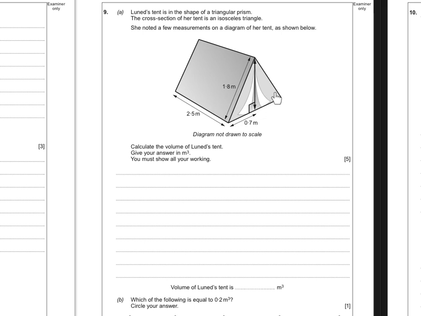So, for volume of prisms like this, we need to get the area of this cross-section and times it by how far back it goes. Well, obviously at the moment we've got a triangle, so we've got the base, we know that's 0.7 and that's 0.7, we'd have 1.4, but we need the height. So we need to find this height, so we're going to have to use Pythagoras to quickly find it.